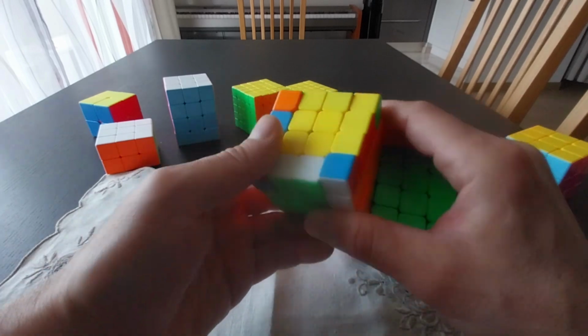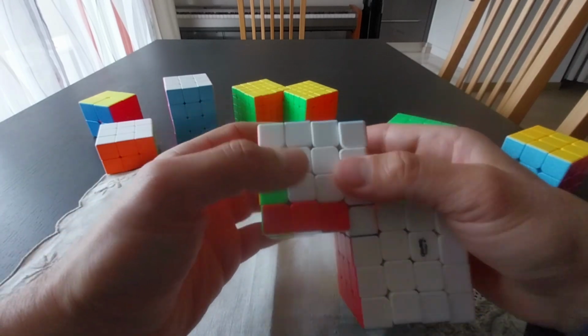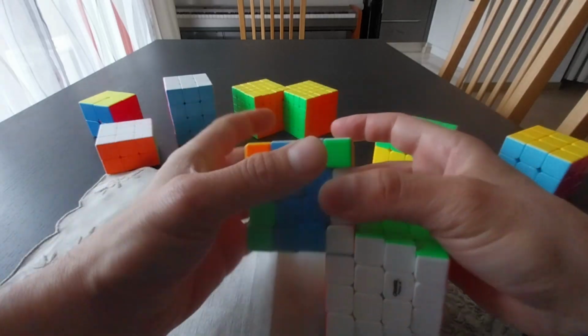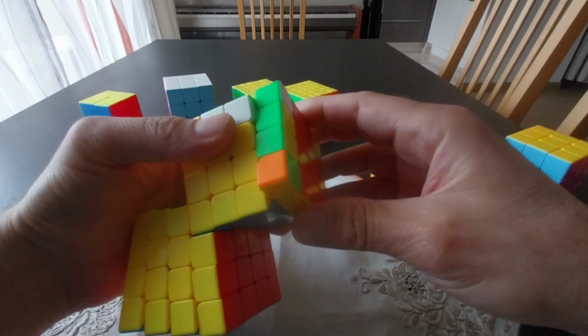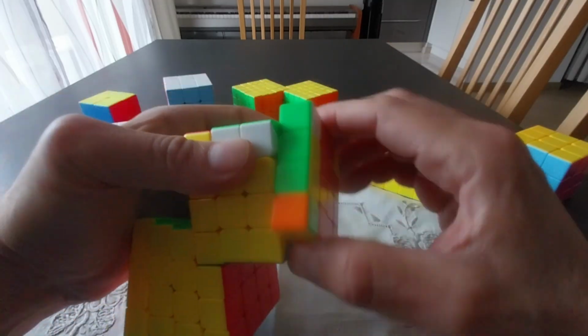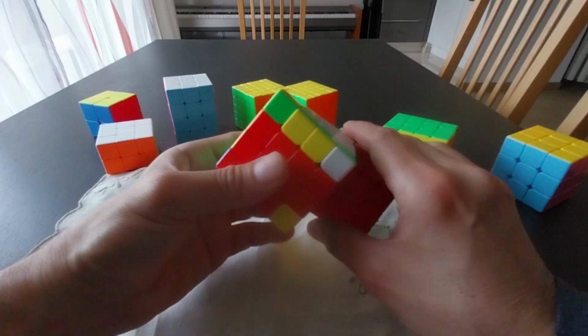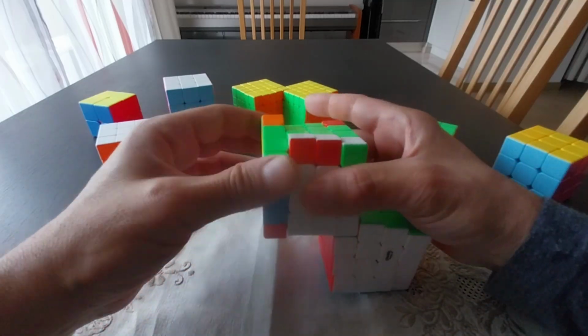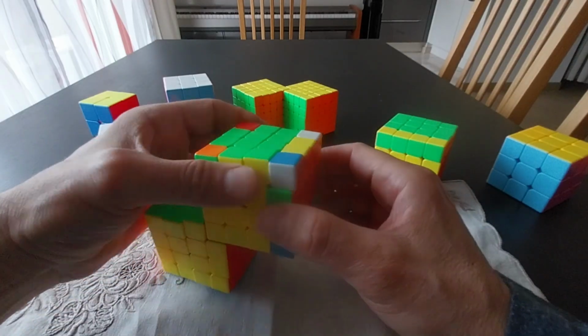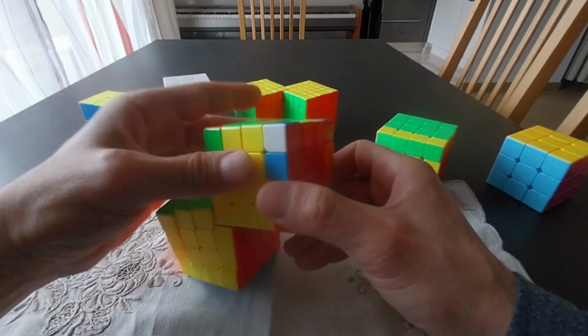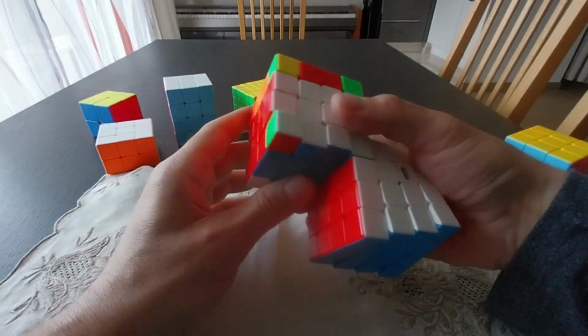Okay, I have built again my edges. I will place them correctly. This is correct. I need, this is correct, and here I need orange and yellow. This is correct, and now I need to put here this guy.